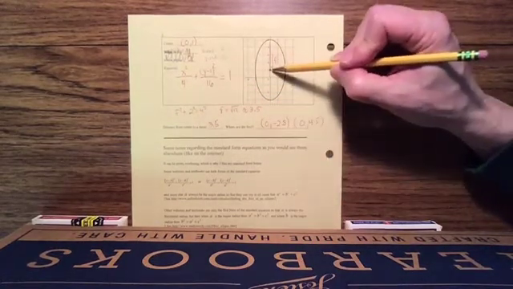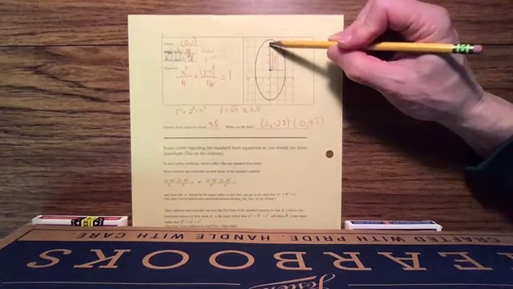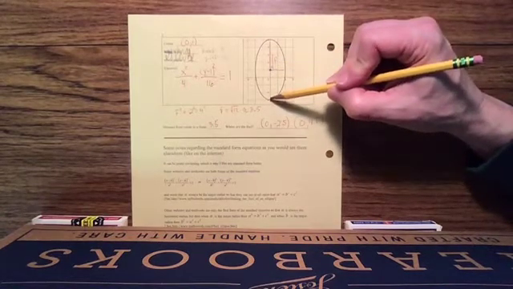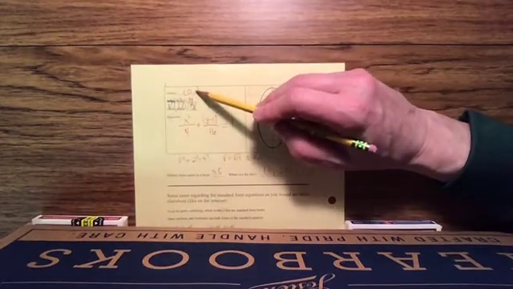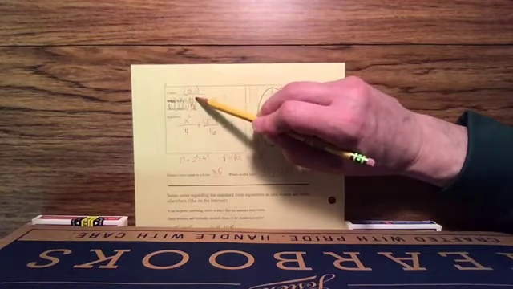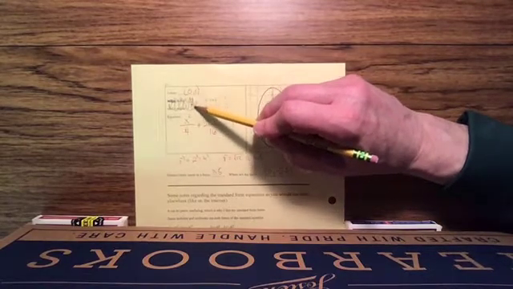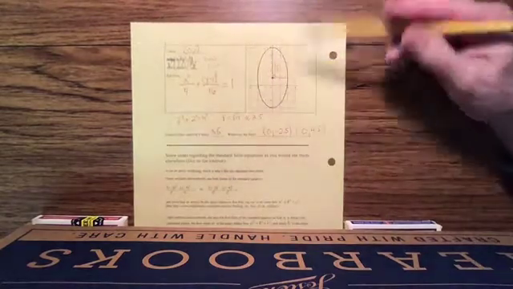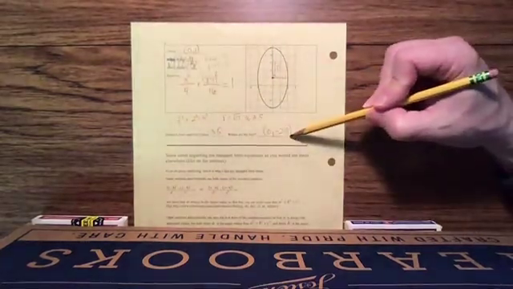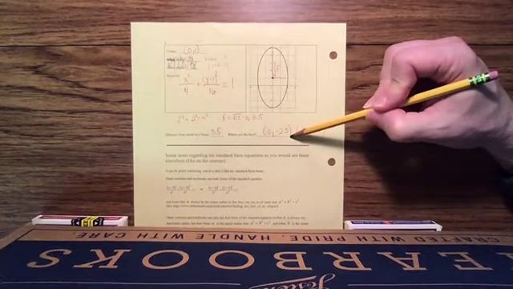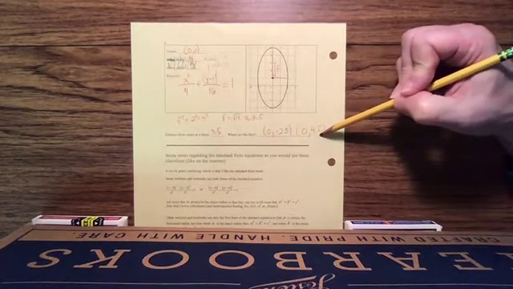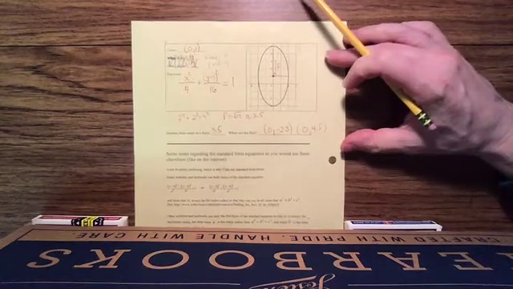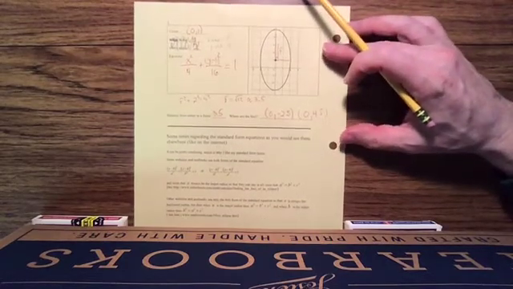So from 0, 1, we go up 3.5 units and down 3.5 units. Starting from 0, 1, if we add 3.5 units to that 1, we'll get the coordinates of one focus. And if we subtract 3.5 units from that 1, we'll get the coordinates of the other focus. So here's the result when we subtract 3.5 units from 1, and here's the result when we add 3.5 units to that 1. Okay? That's all there is to these notes.